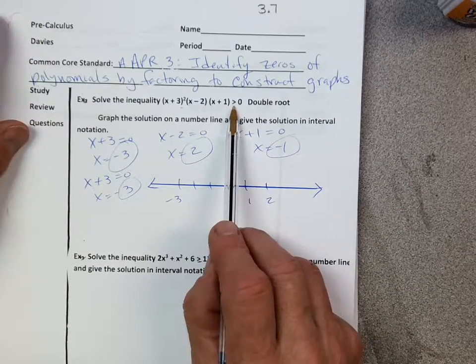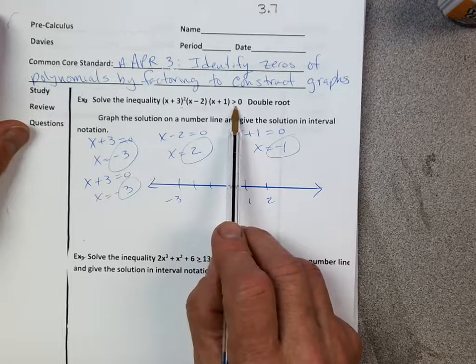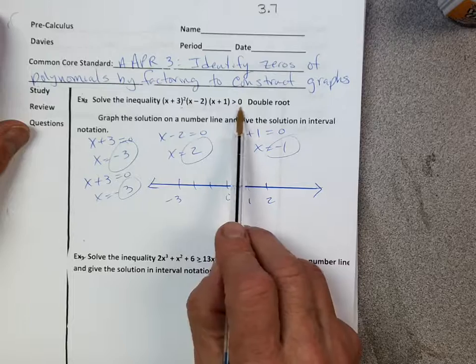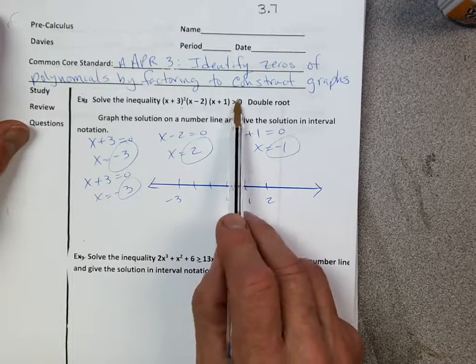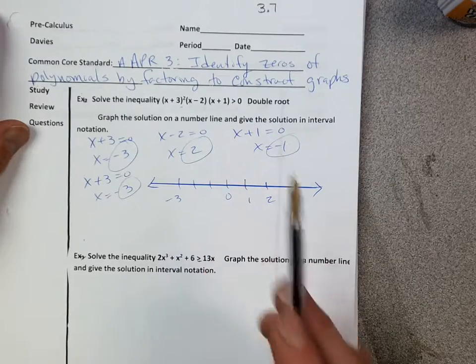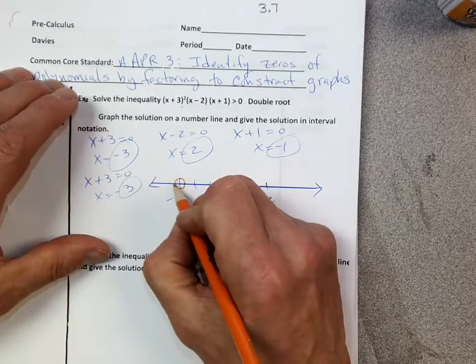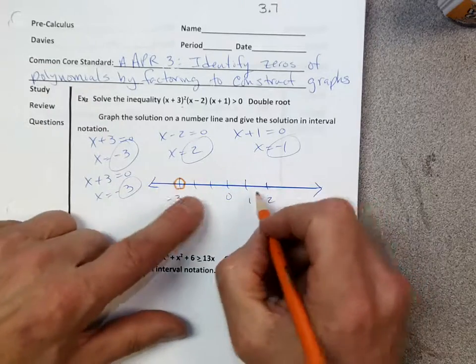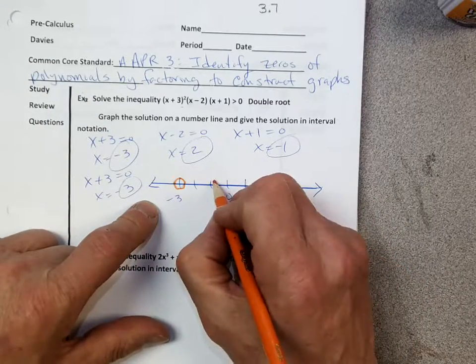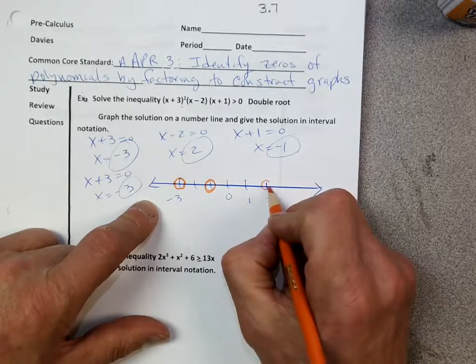Easy question: open or closed dots? Open. There's no little equal sign, right? Open dot. So I'm going to put an open dot at negative 3, an open dot at negative 1, and an open dot at 2, okay?